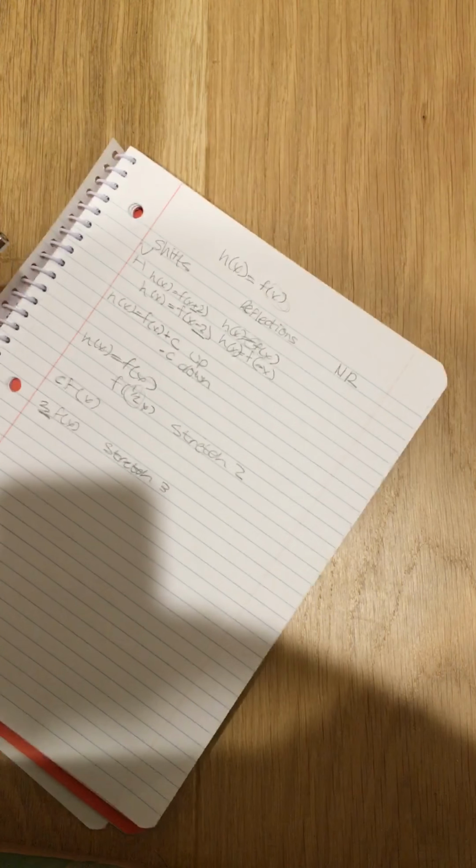And so now if you want a vertical stretch, it's on the outside. So it will become a number times f of x. So if it's 3f of x, it's going to be a stretch of 3. And vertically, it's just all back to normal. But remember, the horizontal is opposite.